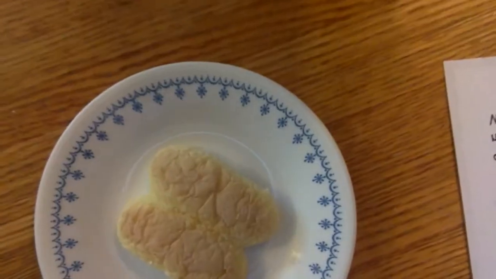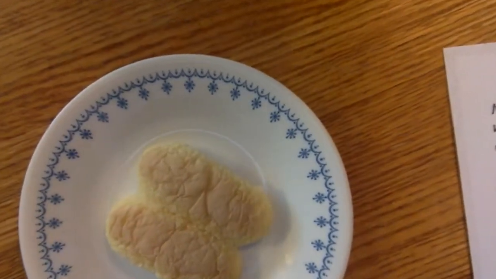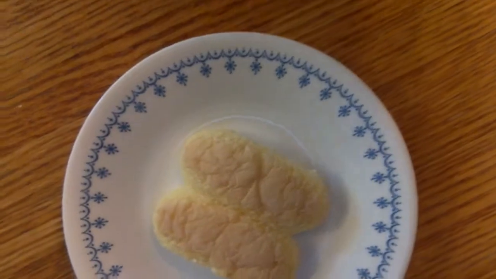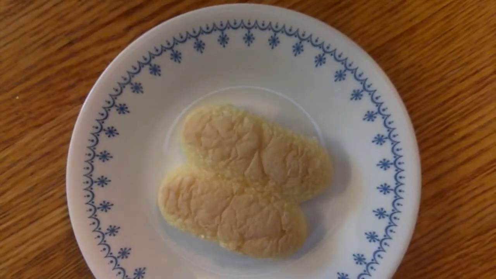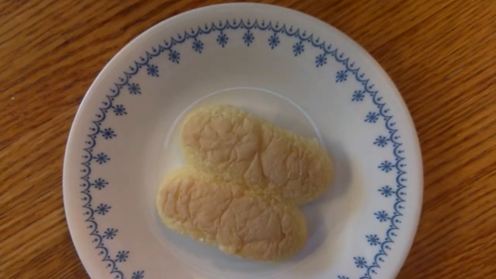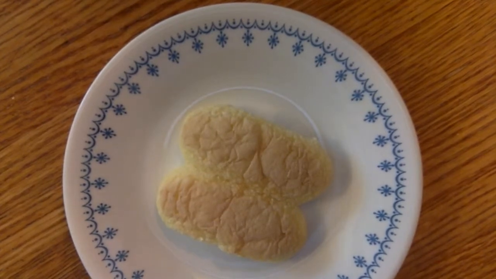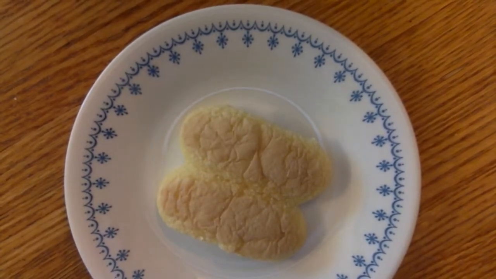Here, my plate represents the Earth's surface, and the ladyfingers represent the troposphere, which is the layer in which we live. It is also known as the weather sphere because basically all weather, like rain and precipitation, happens in this layer. Temperature drops as you rise in the troposphere. The average is for every kilometer you go up, the temperature drops about 6.5 degrees Celsius.